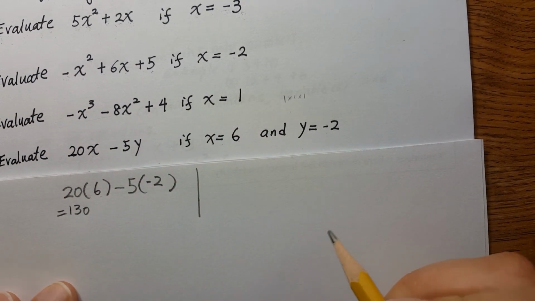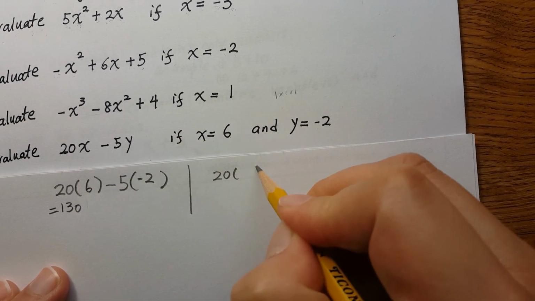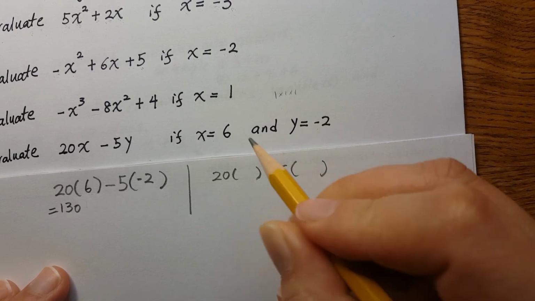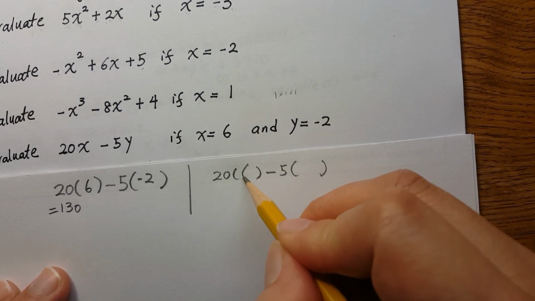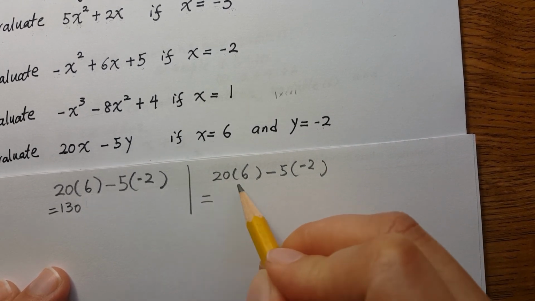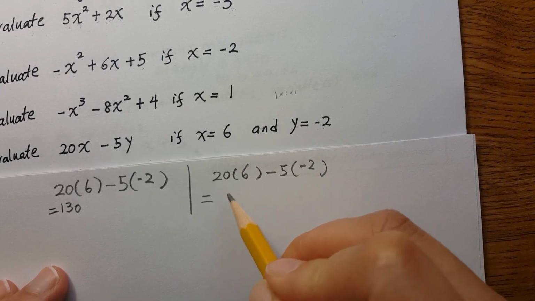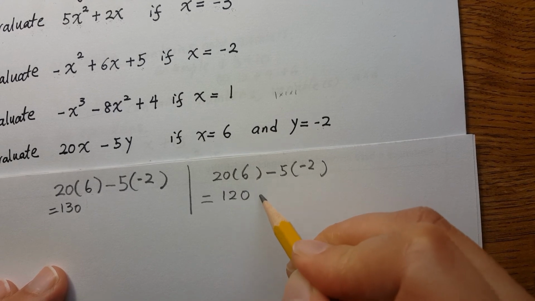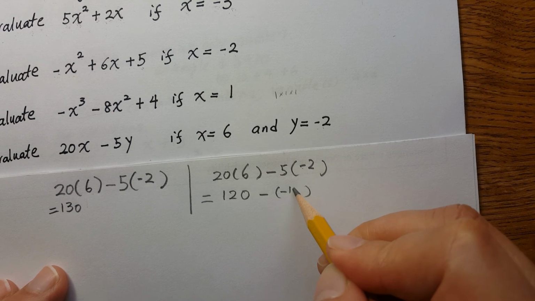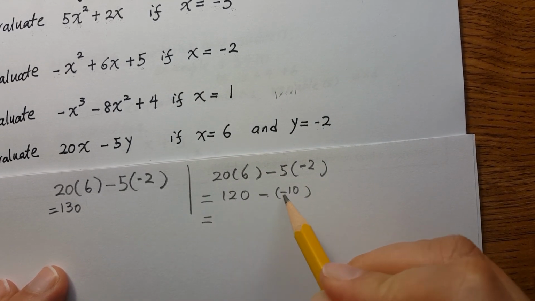So if you don't want to use a calculator, you put 20, when you see x, put parentheses, and minus 5, when you see y, put parentheses. You substitute the x by 6, and the y by negative 2. No exponent. We had multiplication, subtraction, multiplication. We do multiplication first. 20 times 6, 120, minus 5 times negative 2 will give you negative 10. And then you get 120 minus negative 10.